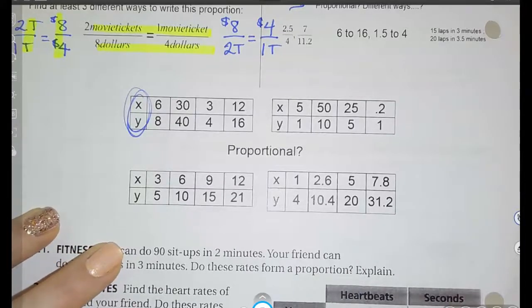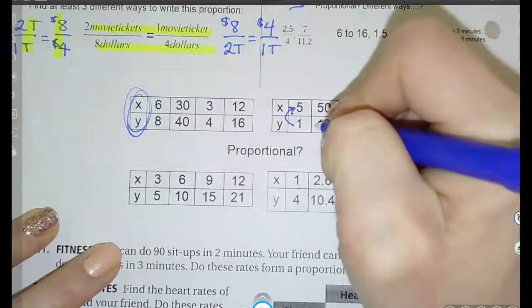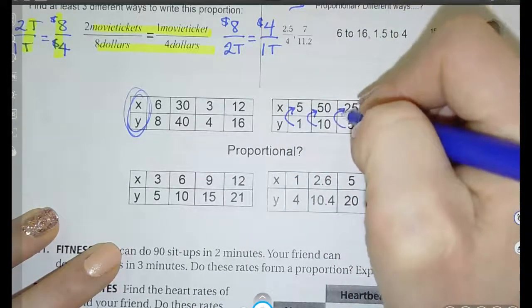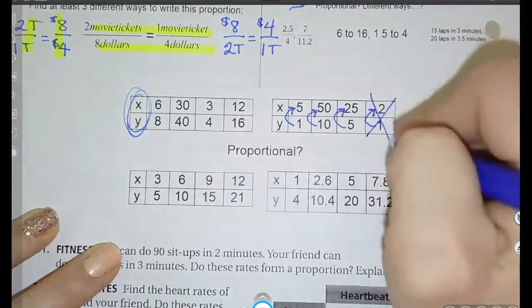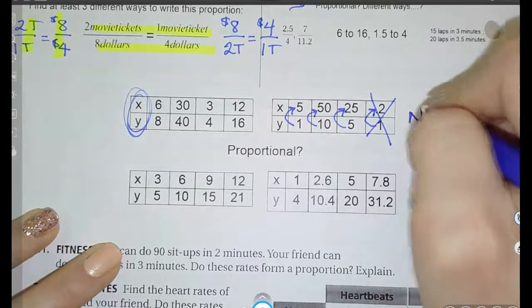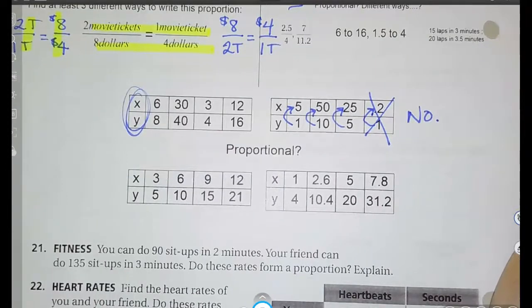Again, you could use arrows. So for example, here, this arrow is times 5, times 5, times 5, no, not times 5. So as soon as you find a row that doesn't work, your answer is no, not proportional. Something about that doesn't work, okay?